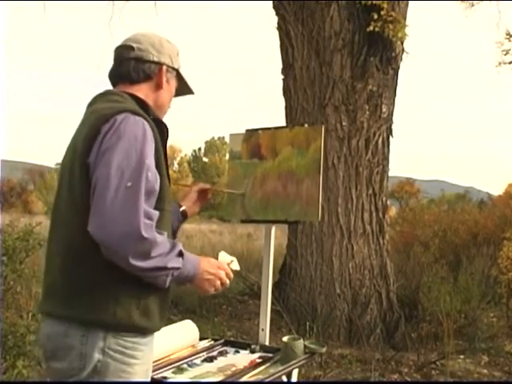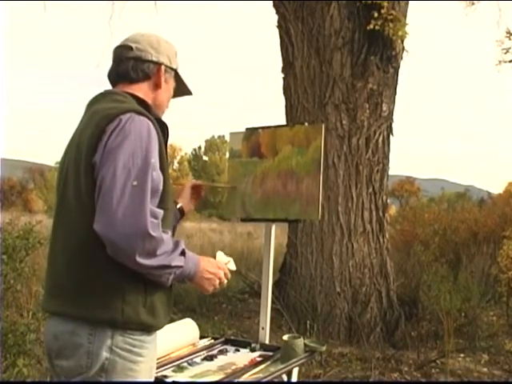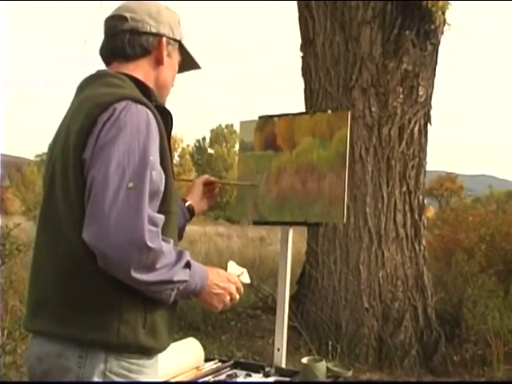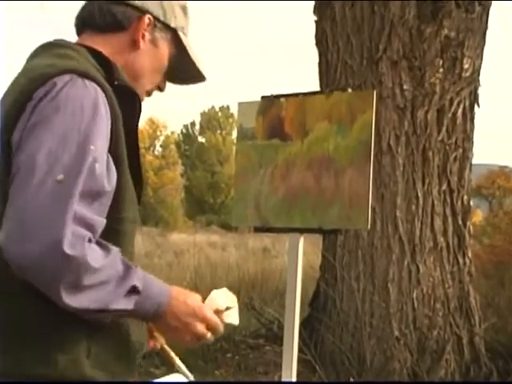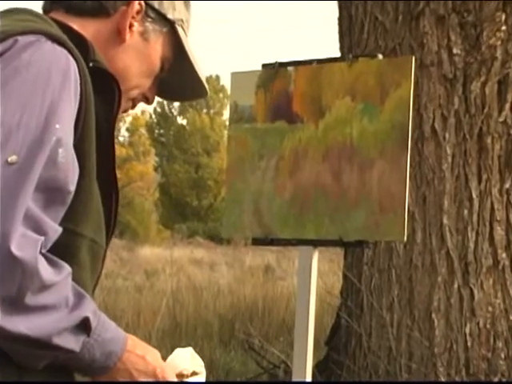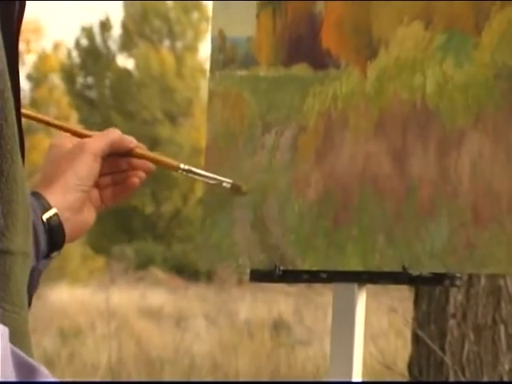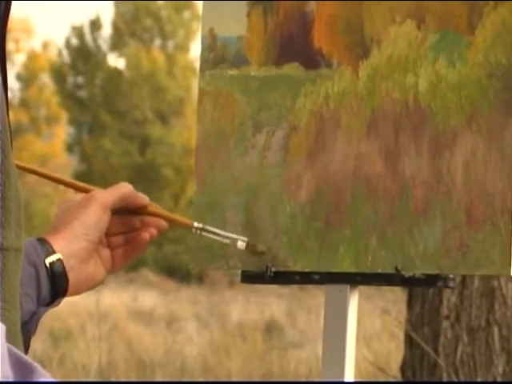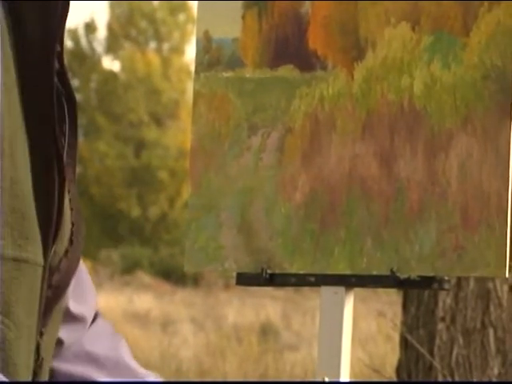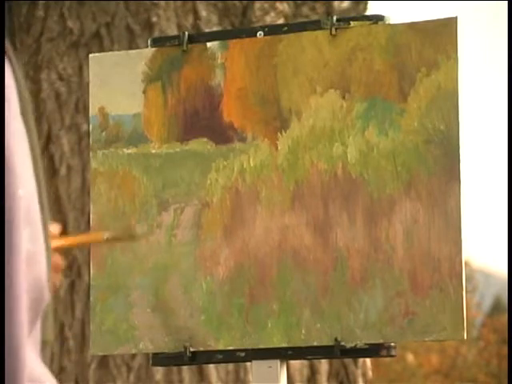I think we can get rid of the road almost entirely here because we can't really even see it. It just kind of goes into grass there. I want the main place you would see the road to be right here.